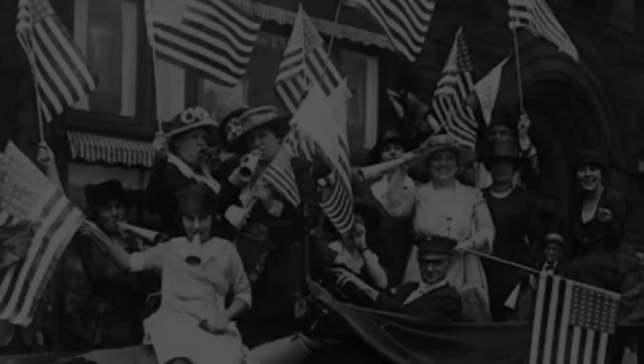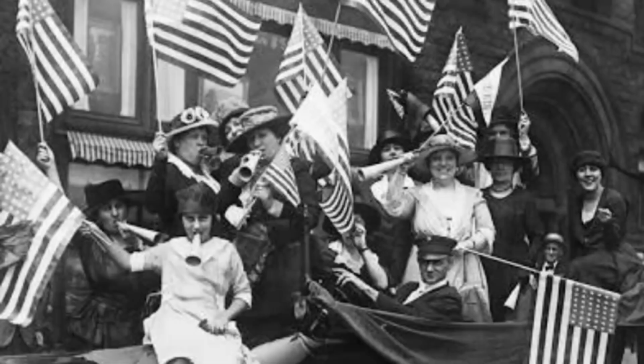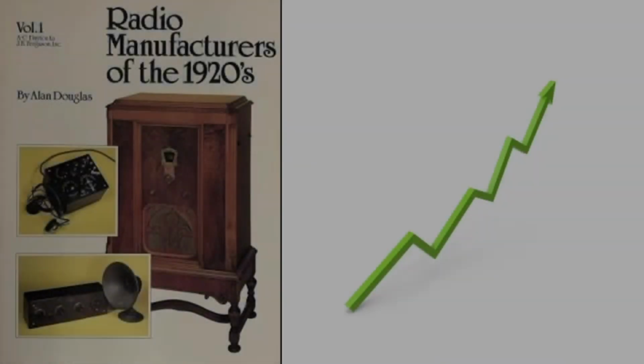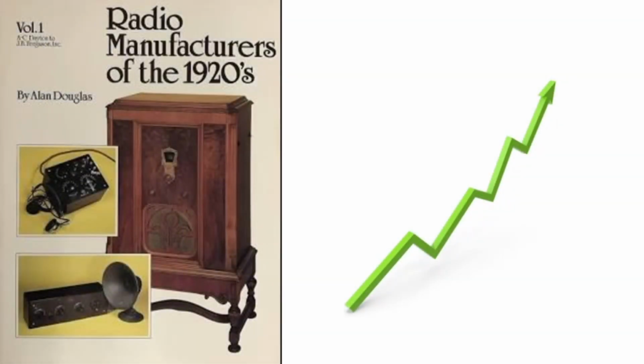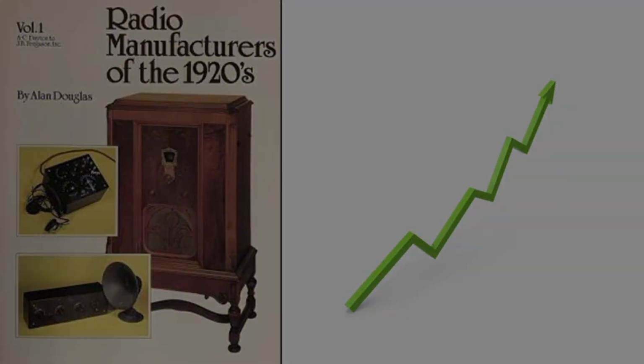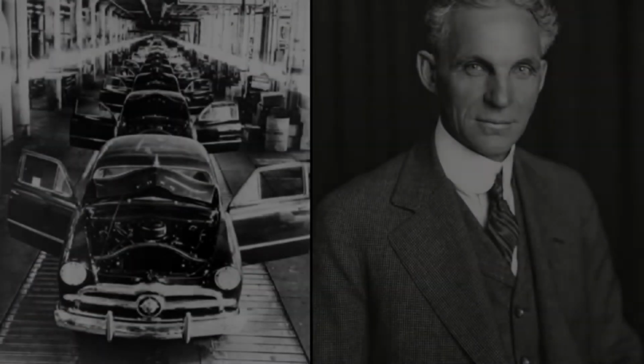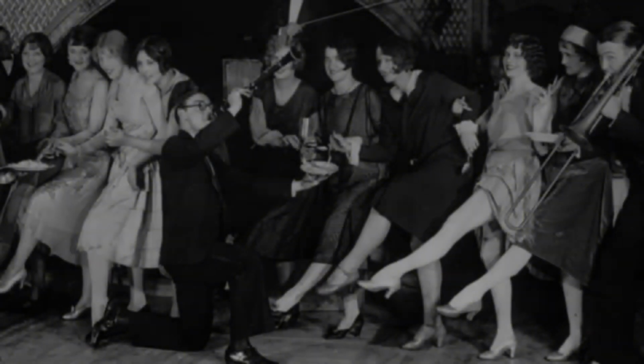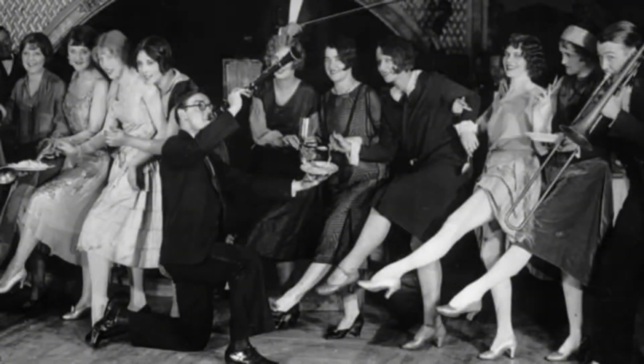After the war ended, life in the US changed fast. The 1920s were a time of new inventions, new music, and major social change. The economy was booming, factories were making more goods than ever, and new products like cars, radios, and refrigerators appeared. Henry Ford's assembly line made cars cheaper, so people could afford them. People started buying on credit, which meant they could get things now and pay later. This helped businesses grow.